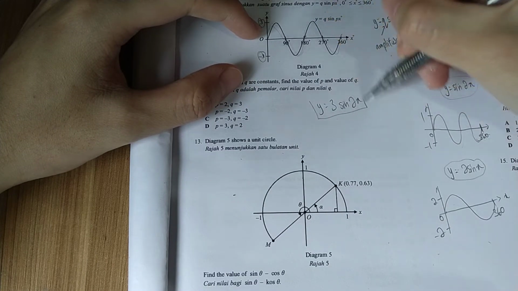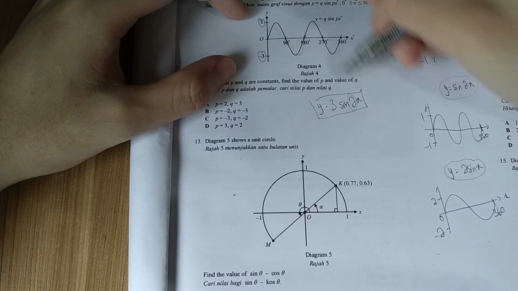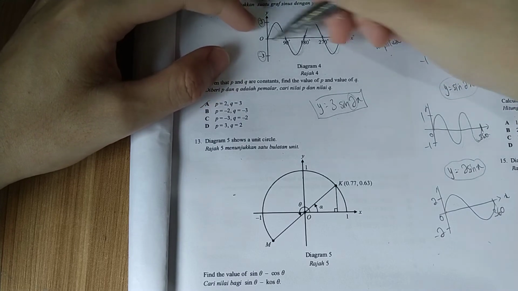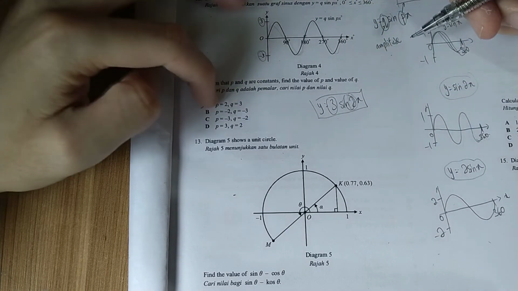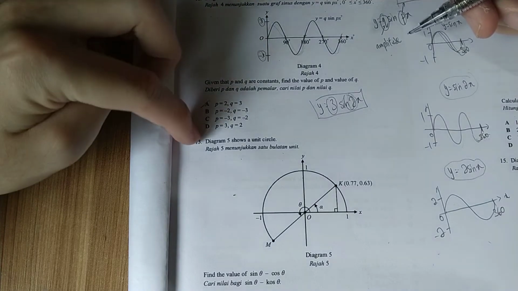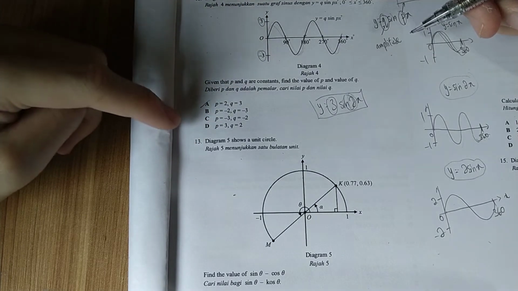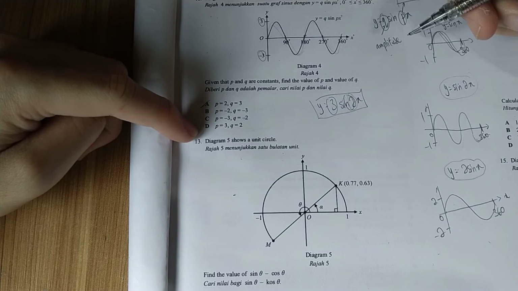Because the amplitude is 3 and the number of cycles, there's 2 cycles. Okay, 2 cycles until 360. So it means that Q is 3, P is 2. So the answer is A. I hope none of you go and bulatkan D lah. Okay, D is definitely wrong, because D is terbalik already.